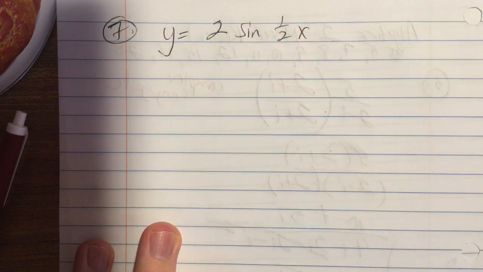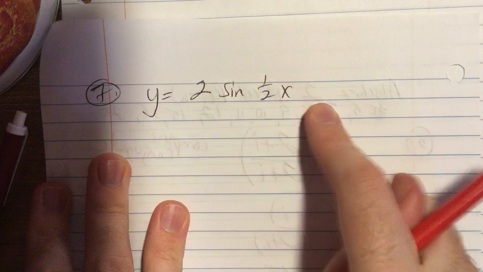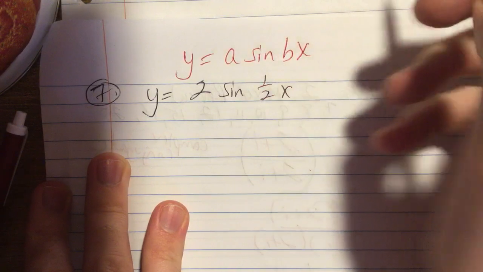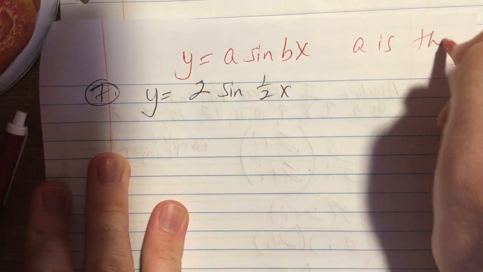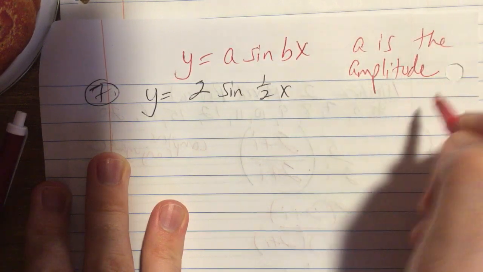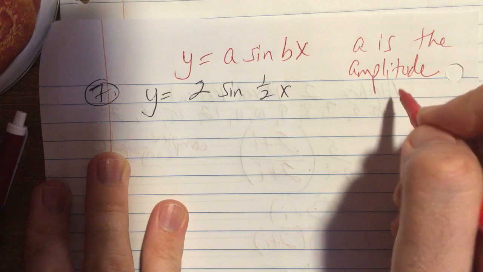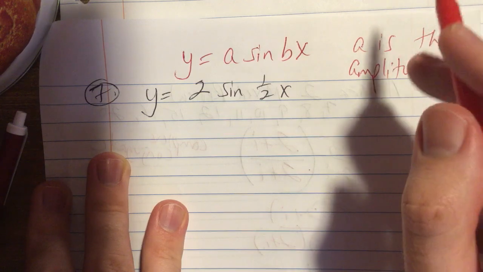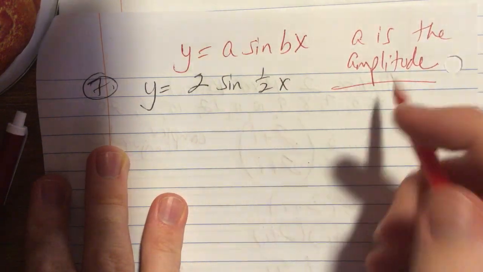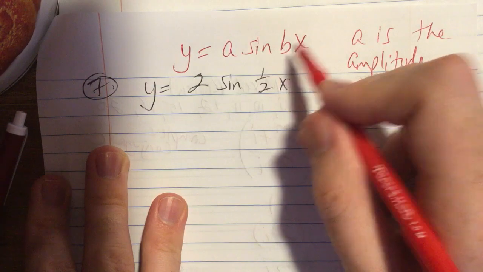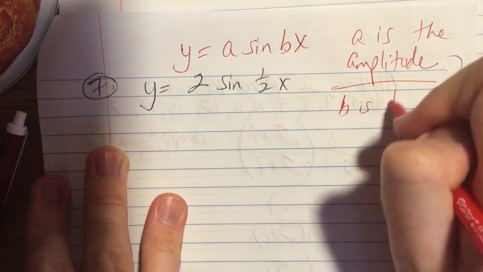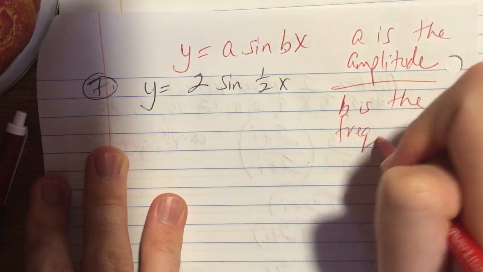It's important to realize the basic setup of a sine equation, where you have y equals a times the sine of bx. a is the amplitude, which is the maximum height of the function. Remember there's a formula that we could use to figure out the amplitude, especially if you're given the max value and the min value. x is your input, of course, and y is your output, but the b would be the frequency of the sine function.